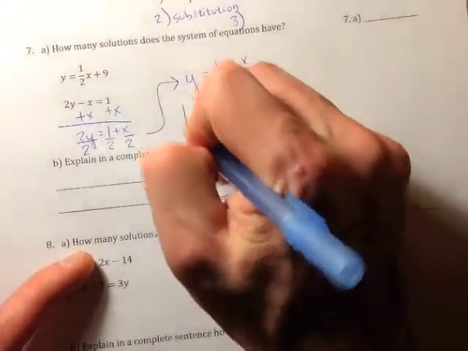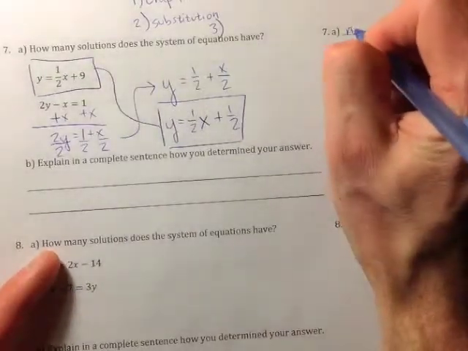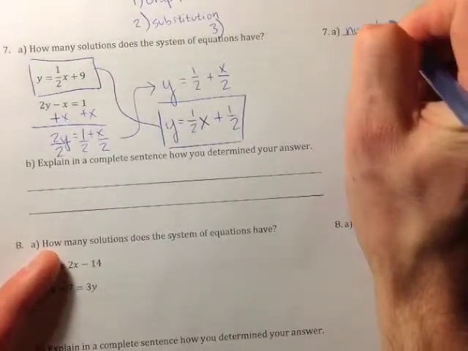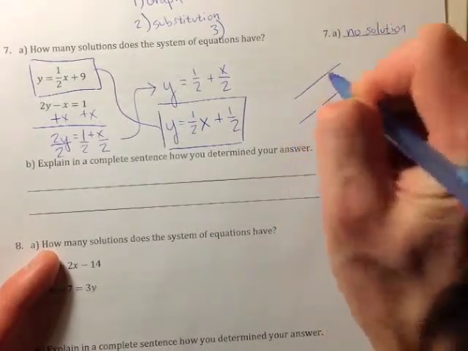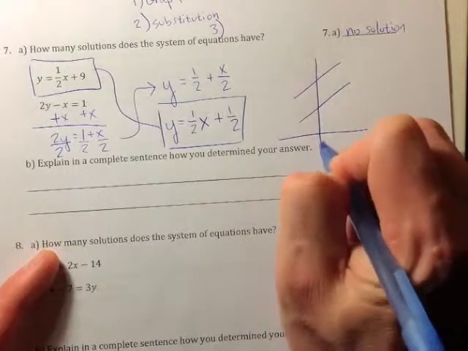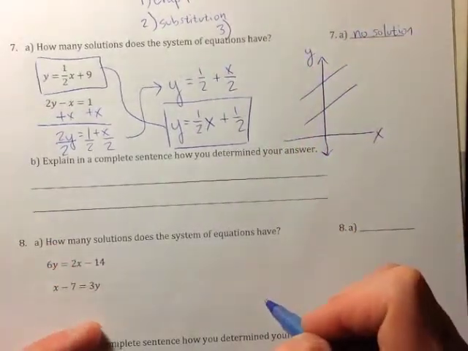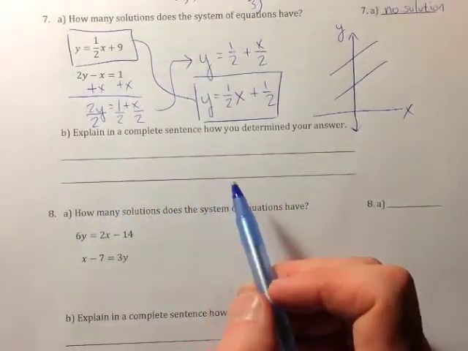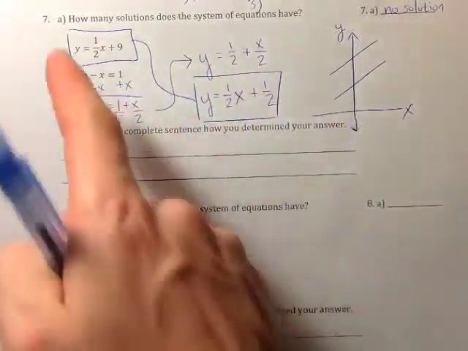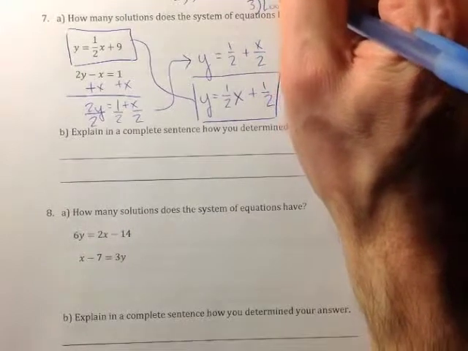So automatically, just based on what I see here, I don't even need to graph these lines. I can say that there's no solution, because they're going to look something like this. They're going to be parallel. Here's x, here's y. And then down here, you needed to explain how you made your conclusion, and in this case our conclusion is exactly what I said. You can just simply look at the equations.